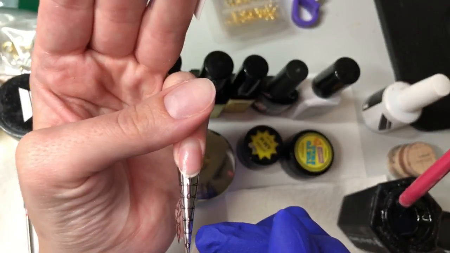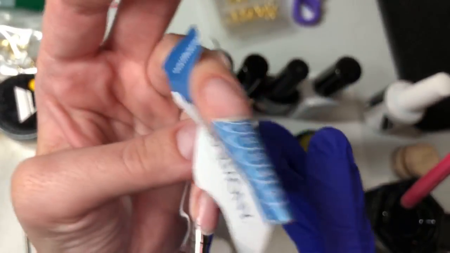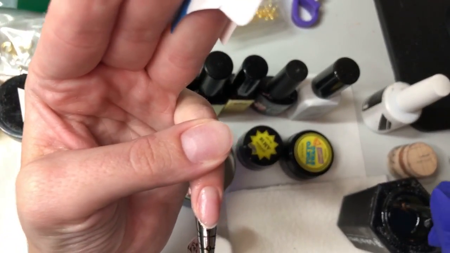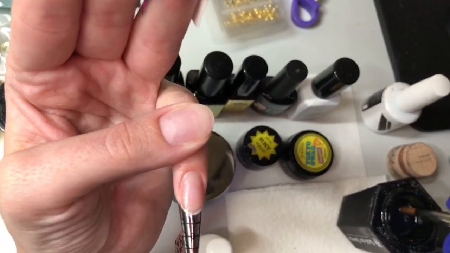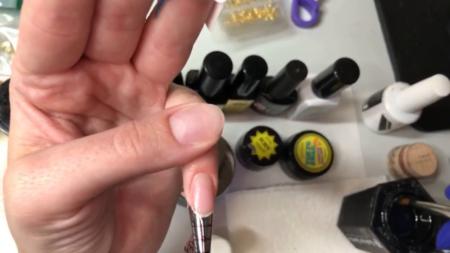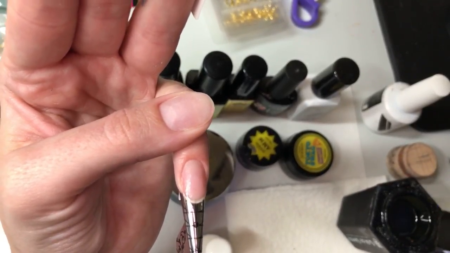Since we're doing it pretty long, it's gonna be a bigger bead. Not too big because it is the pinky, and the pinkies are obviously the smallest nail bed. All right, so I'll just pretty much lay this down, and then we'll move on to the next one, which will be coffin. And then I will pinch these.